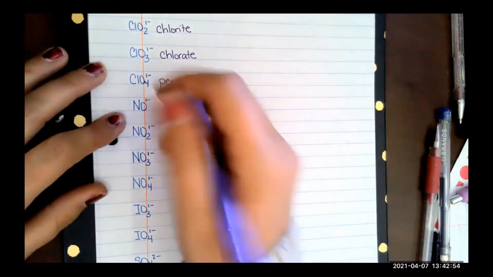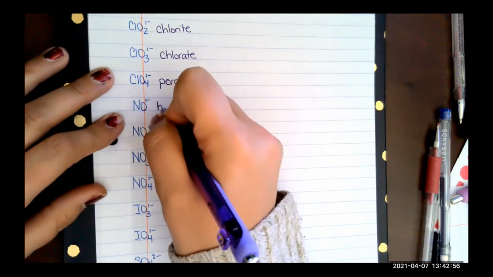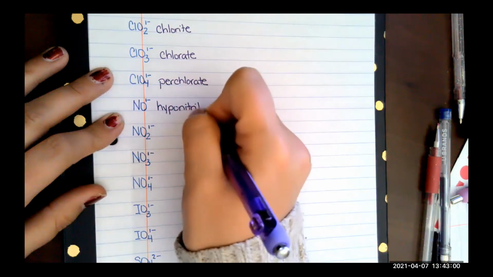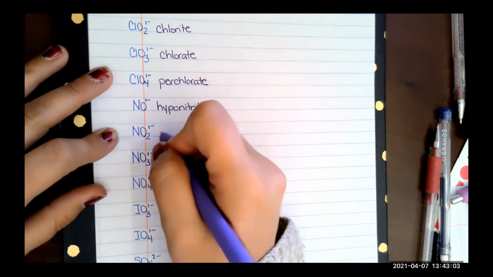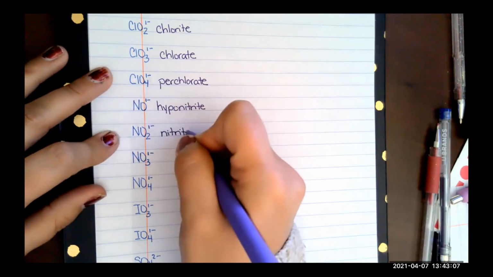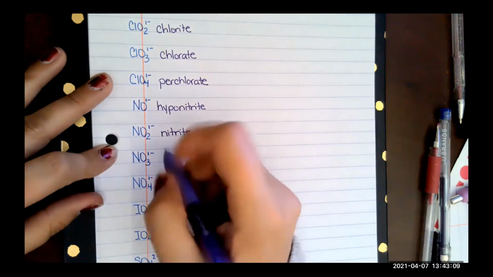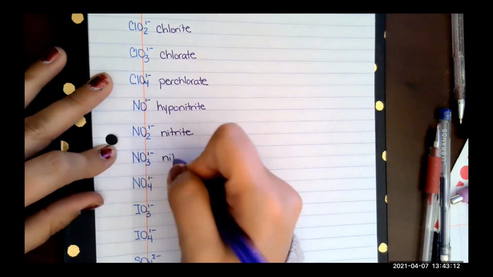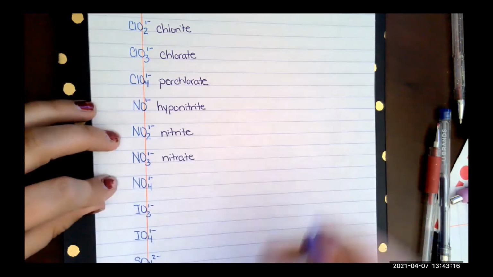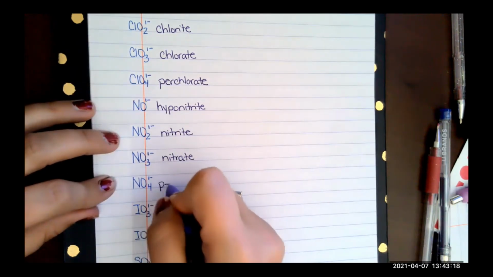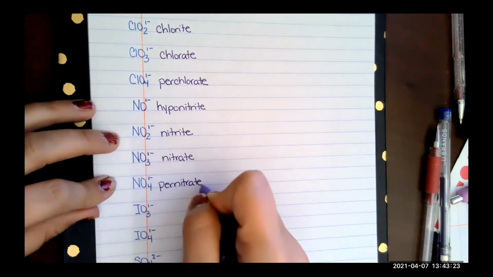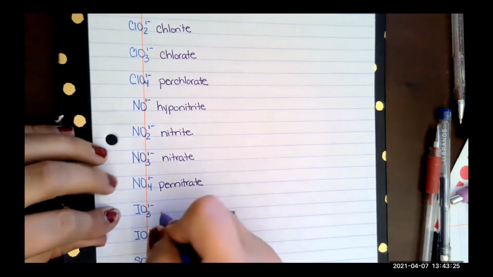So NO 1- is hyponitrite. NO2 1- is nitrite. NO3 1- is nitrate. NO4 1- is pernitrate. IO3 1- is iodate.